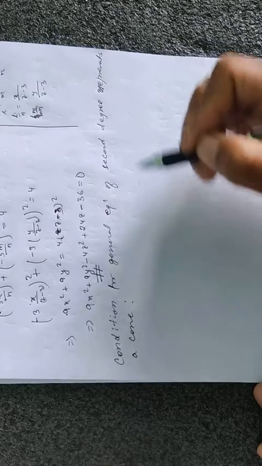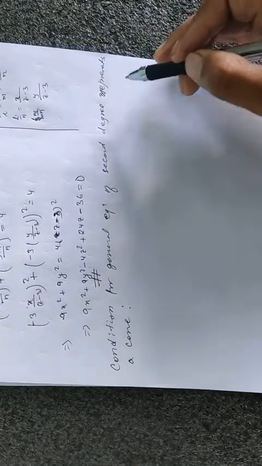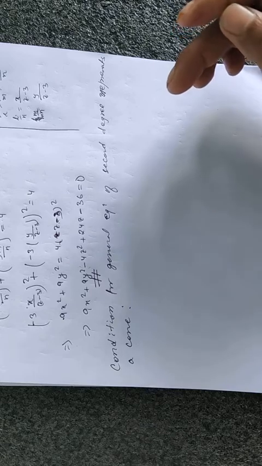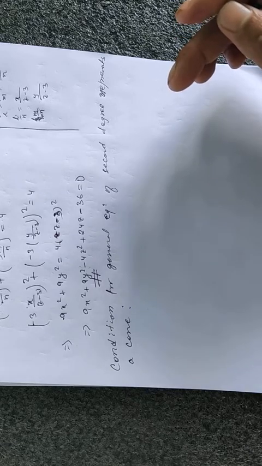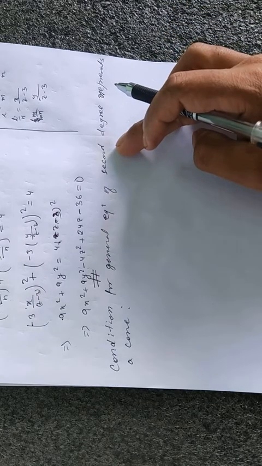Now when you have been given the general equation of second degree in x, y, z, then for that equation to represent a cone, there is a condition.